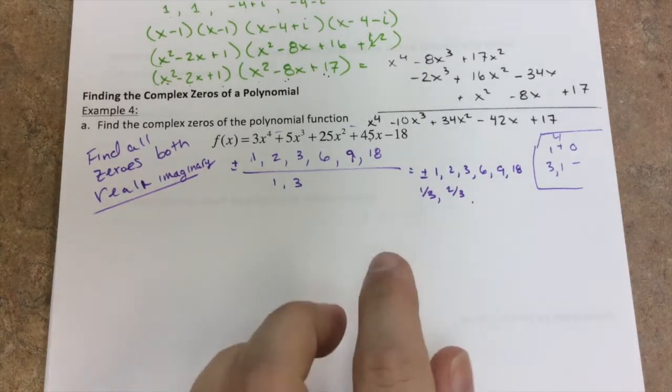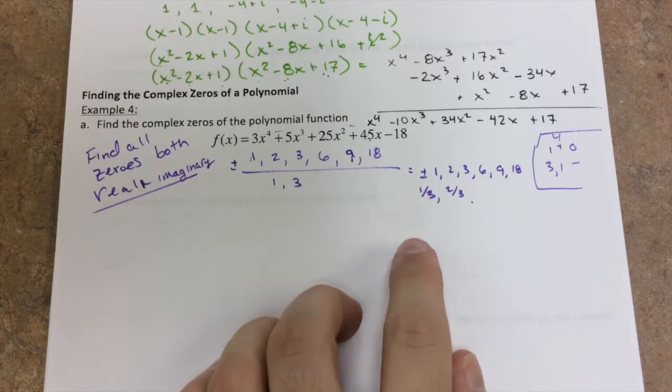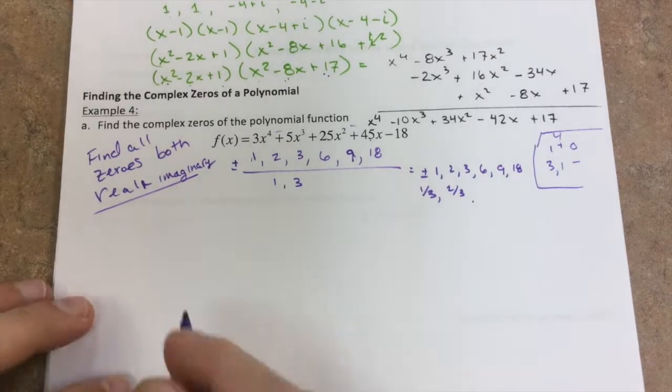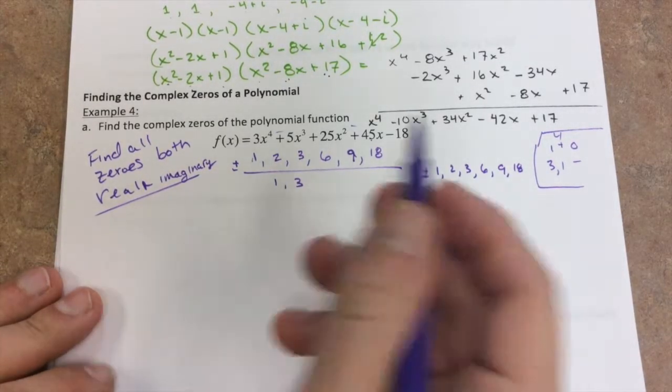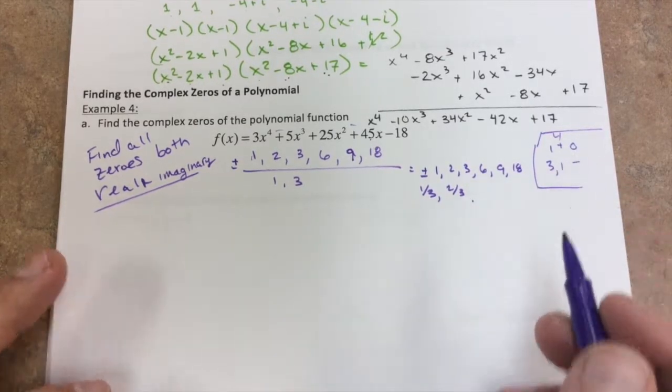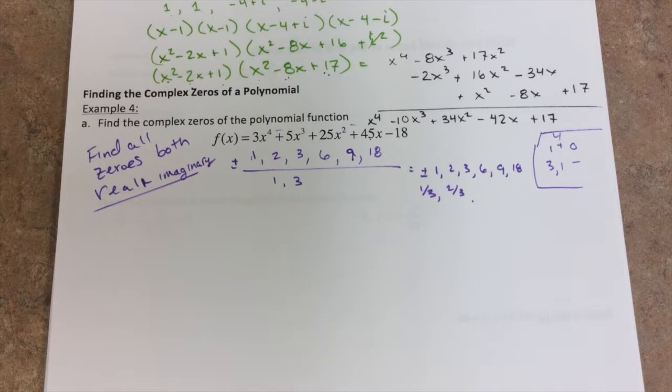Okay, so this is my list. I want to pick numbers that work, and just to expedite this process, let's try, I would generally start with 1. I know I have one positive 0, and I have at least one negative 0.